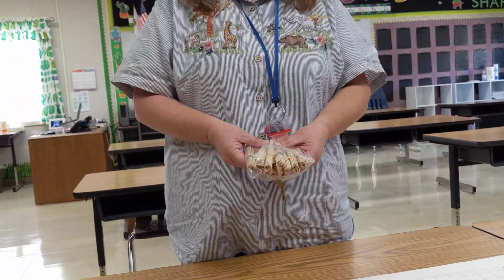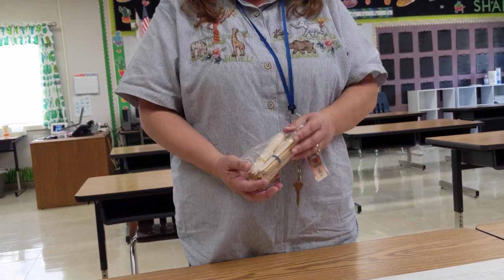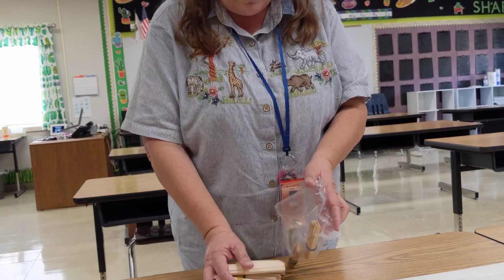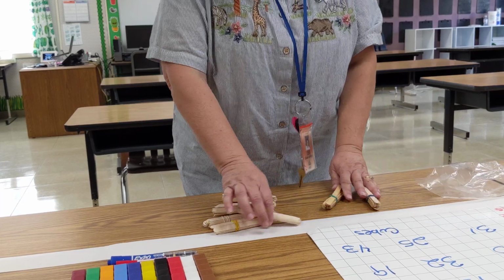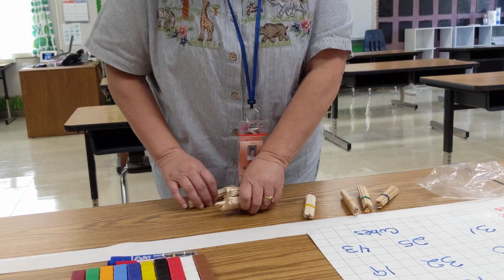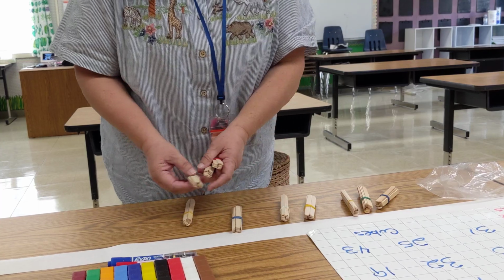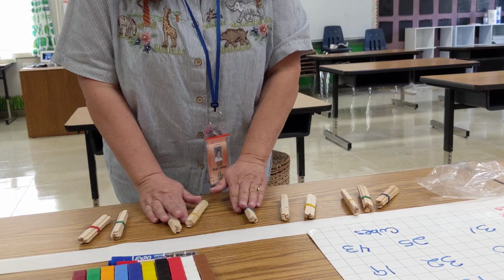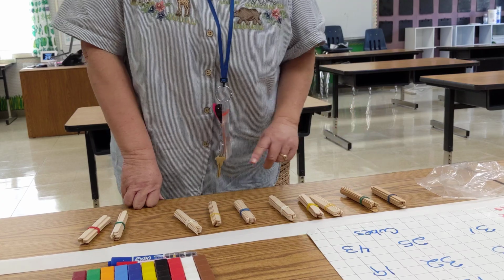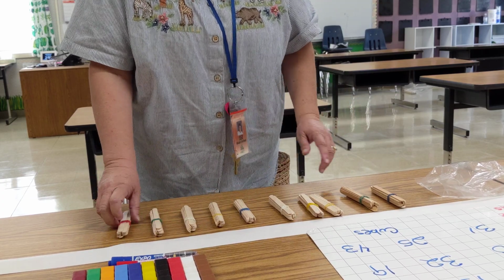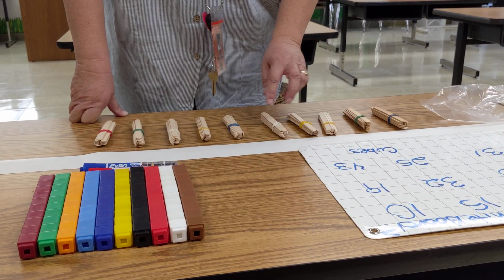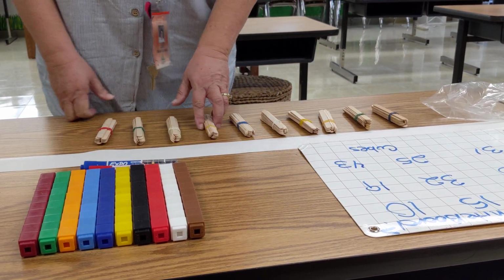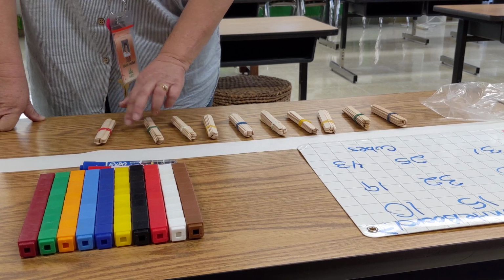So the first thing they want us to measure it with is popsicle sticks. I have 10 bundles, but let's double check, of 10. 1, 2, 3, 4, 5, 6, 7, 8, 9, 10. So I have 10 bundles of 10. Before we move on, help me count by tens, everybody. 10, 20, 30, 40, 50, 60, 70, 80, 90, 100.